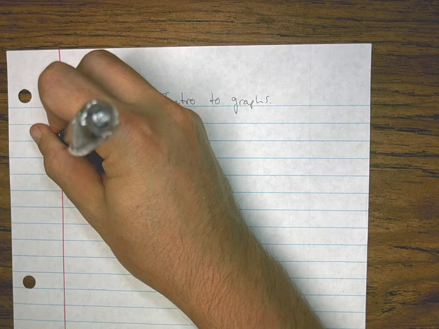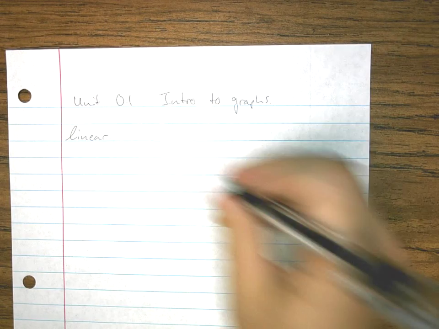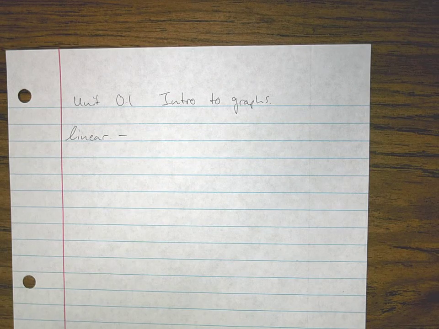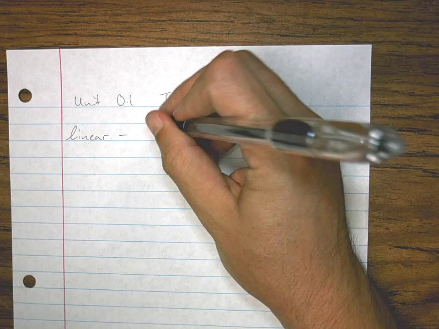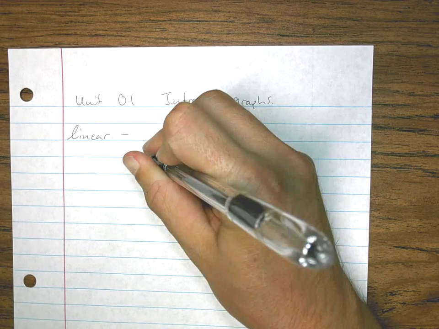The first one we're going to talk about is the word linear. Linear just represents any graph that does not have a curve to it. It needs to be a straight line. So examples of a linear function would look like this. Just a diagonal line.